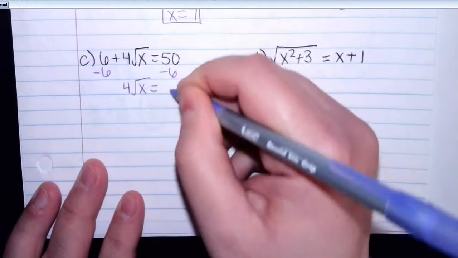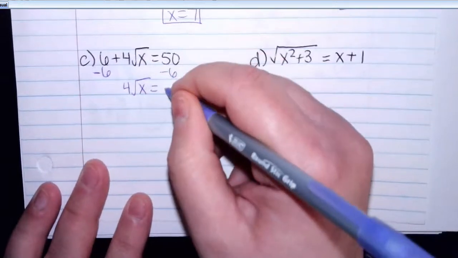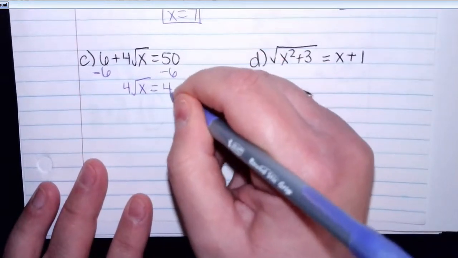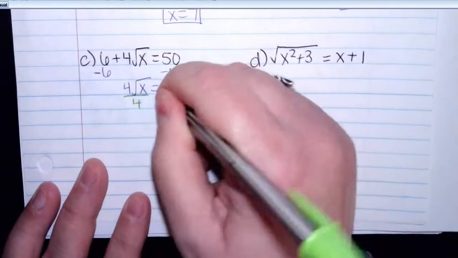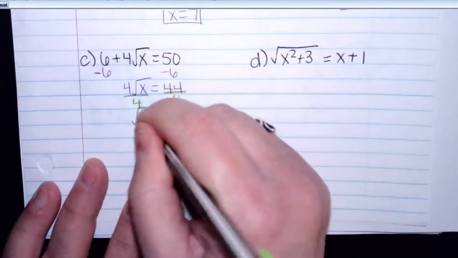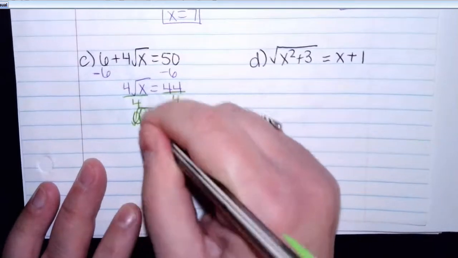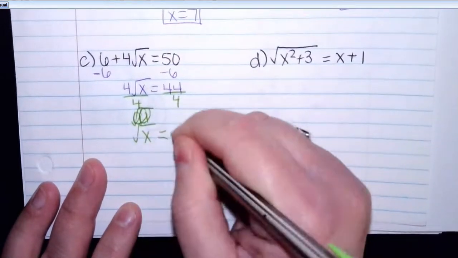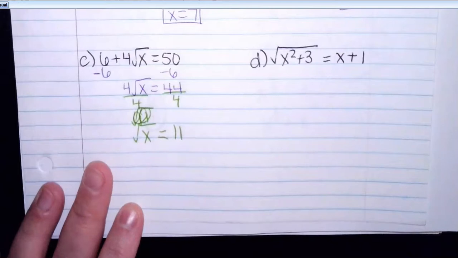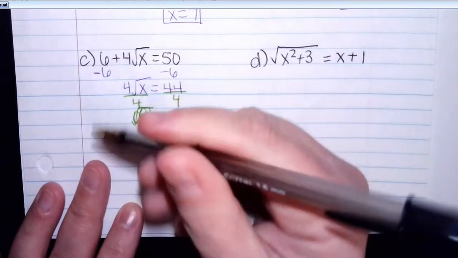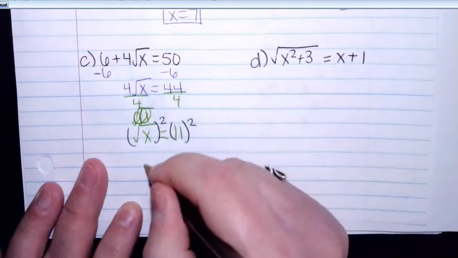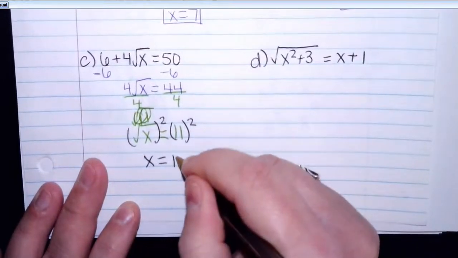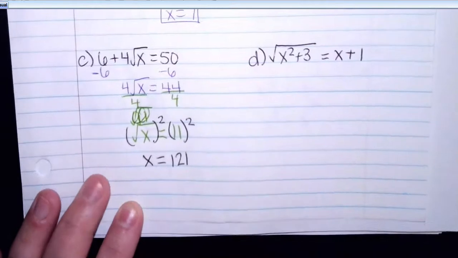We're going to have 4 times the square root of x is equal to 44. And then what I want to do to get rid of the 4 is divide by 4. So we're going to get, oops, forgive me, the square root of x is equal to 11, okay? Then all we have to do to cancel the square root out, the index is 2, so we square both sides. And here, x, 11 squared is 121, and that's going to be my answer.